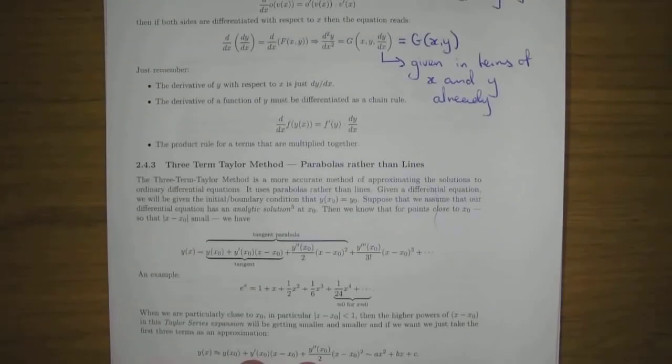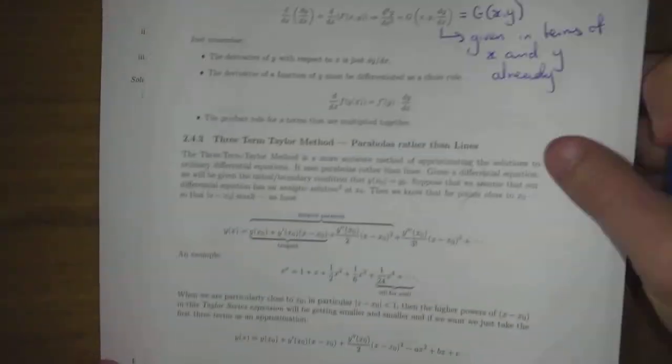So let's see some more of this theory, or will we leave it till the next lecture? I think we will. Yeah, we'll leave it till the next lecture.